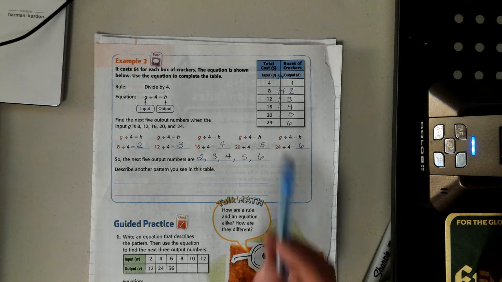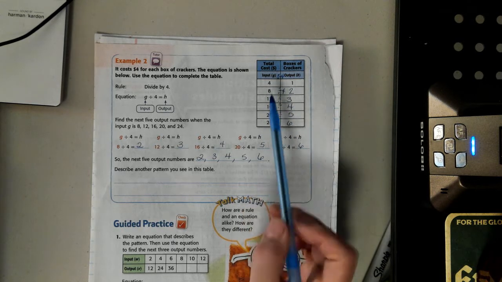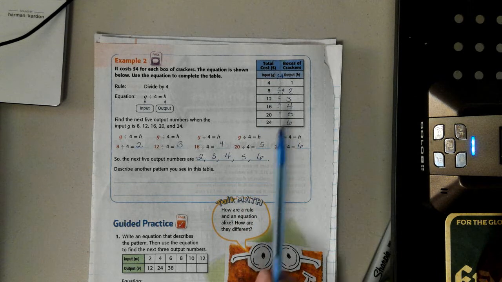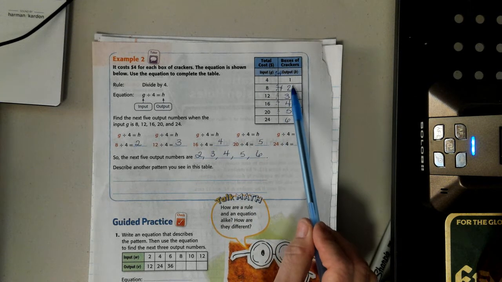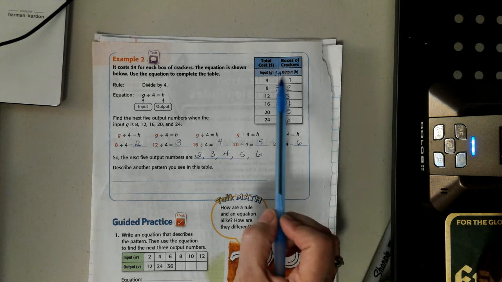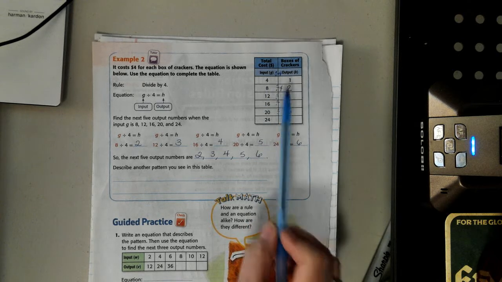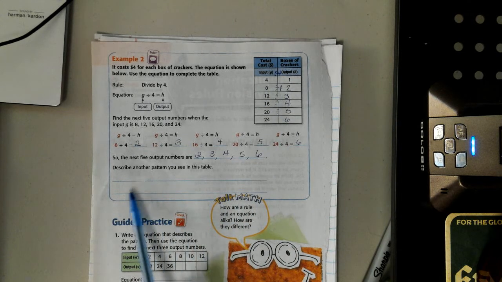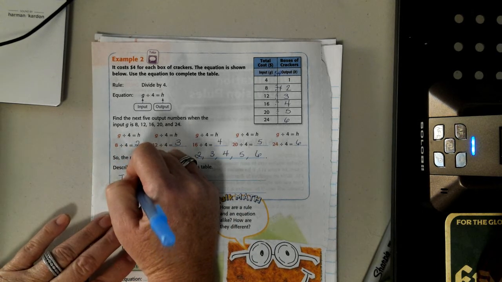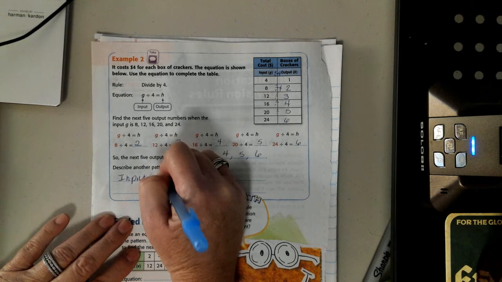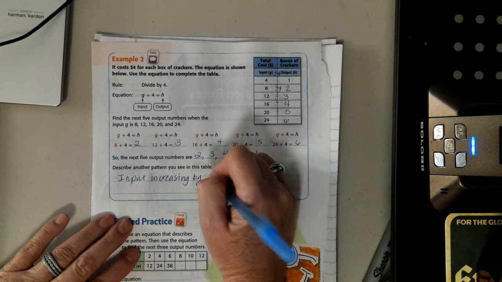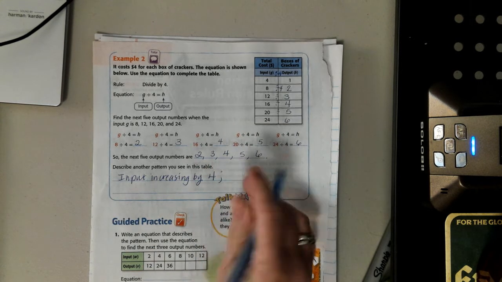Well, the inputs increase, each one of these I notice is increasing by 4. That could be one pattern. The pattern here could be these are all increasing by 1. You could look for patterns here, whatever type of patterns that you see, and then you would write this here. Okay, so you could write input increasing by 4. Okay, and then you could write another one here.